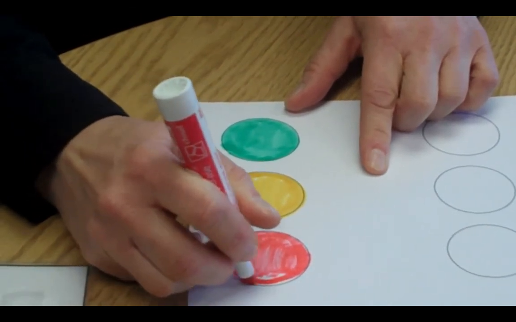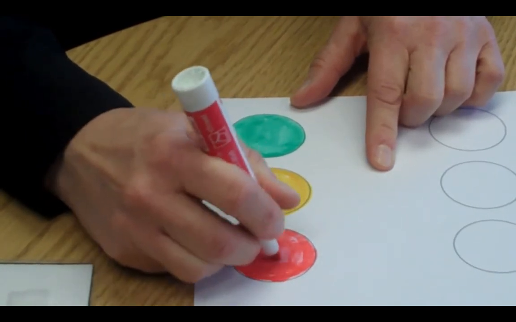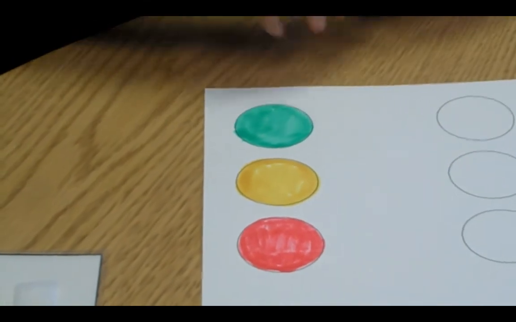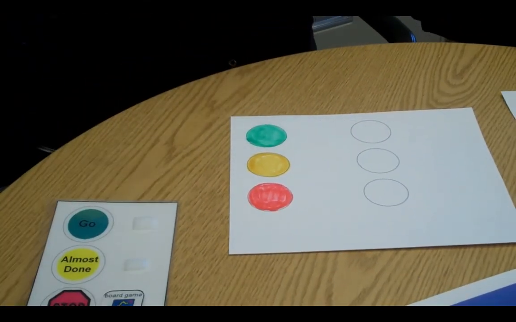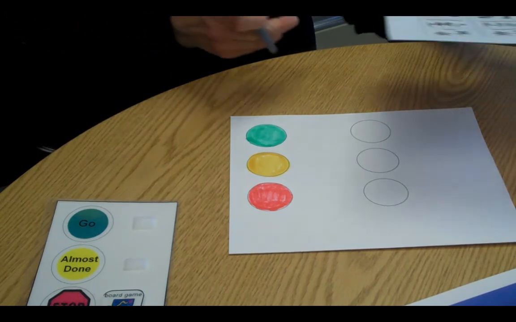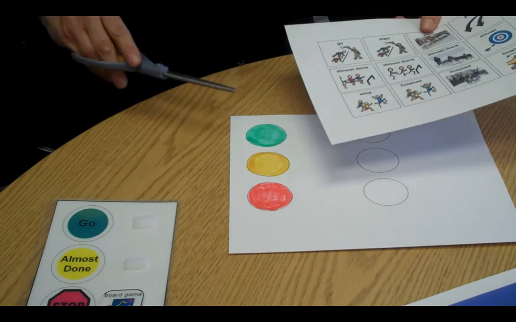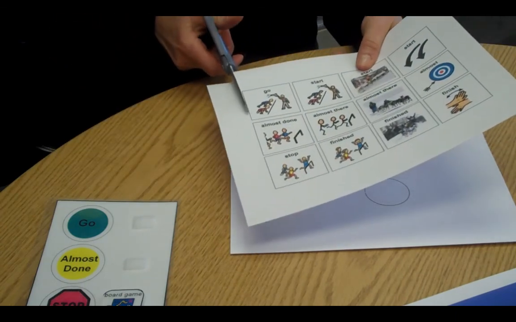This might even be a project that you want to make a couple times, and you could have the person you're supporting even help you make this project. So I'm going to go with one of the racing motifs here for my pictures to put here. So I'm just going to cut them out.